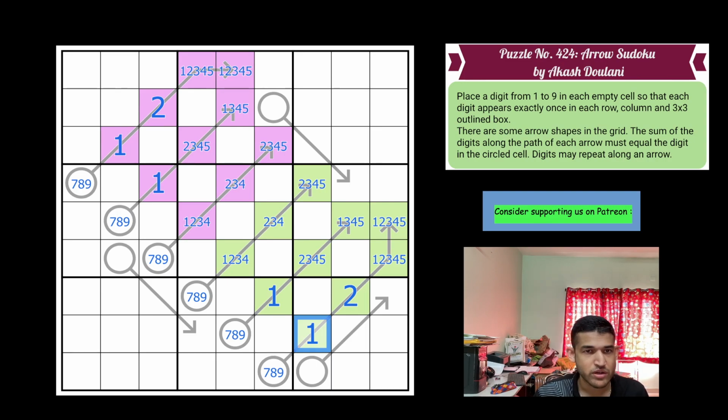Okay, look at these two arrows. They become suddenly interesting because of all these pencil marks. So what is the minimum possible digit that can go here? That is a 6. And the minimum possible digit that can go here is a 2. So 6 plus 2 is at least 8. So it can be 8 or a 9. And similarly, the maximum possible digit that can go here is 7. And this will be maximum 3. Just 1 degree of freedom. Right? So this will be 6 or 7. And this will be 2 or a 3.